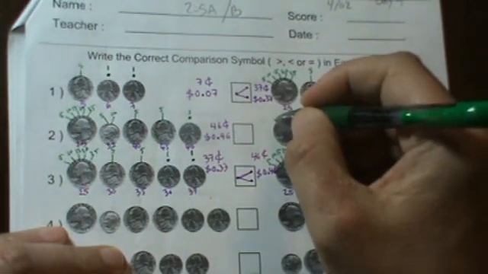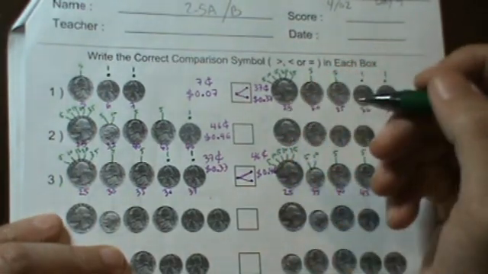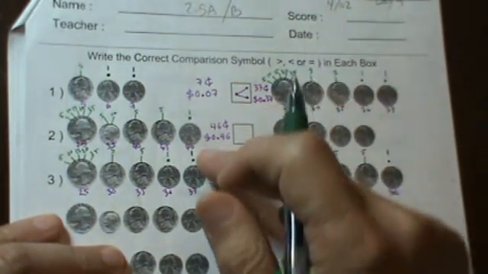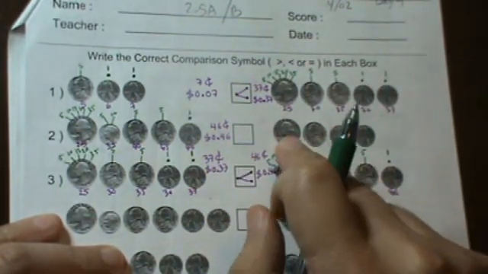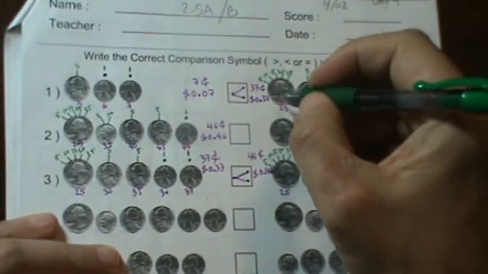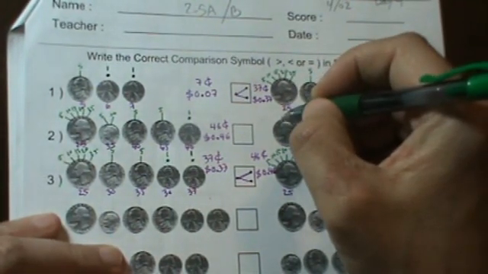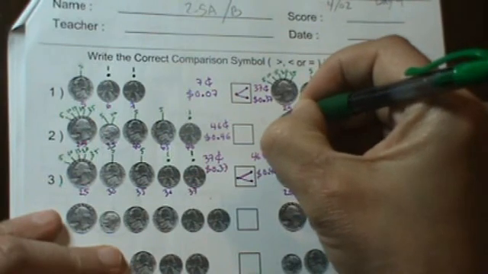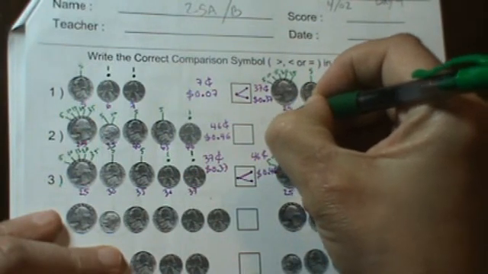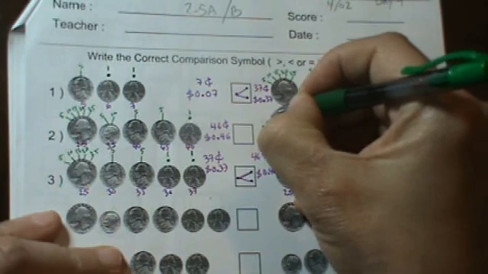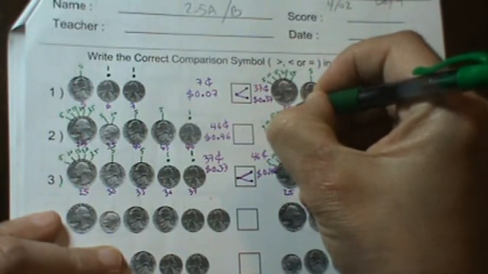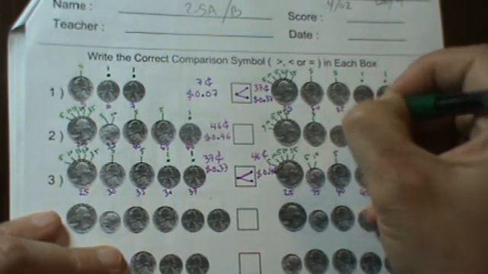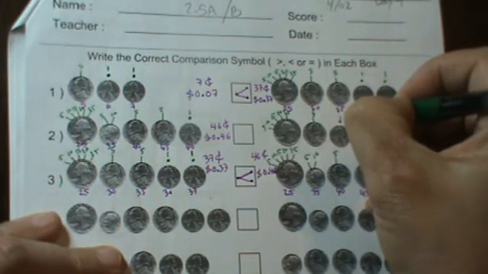Oh, we already did this part. I made a mistake here. We have to do this side. So this side is 5, 10, 15, 20, 25. This a nickel is 5. This a penny is 1.